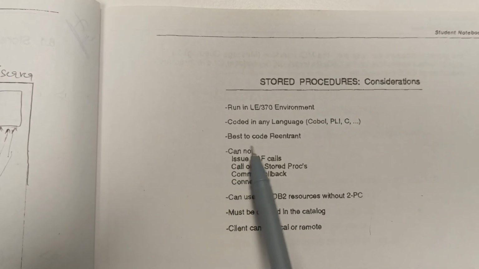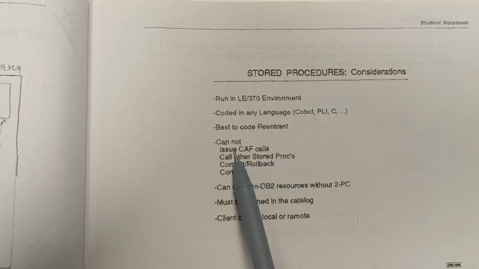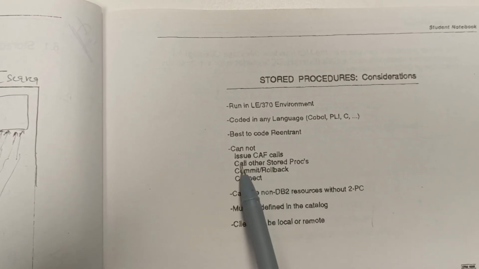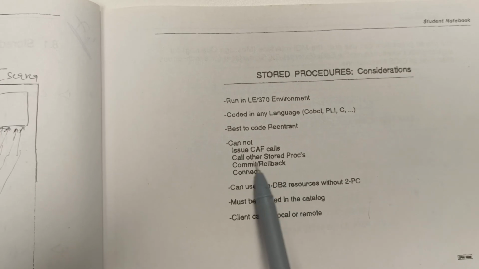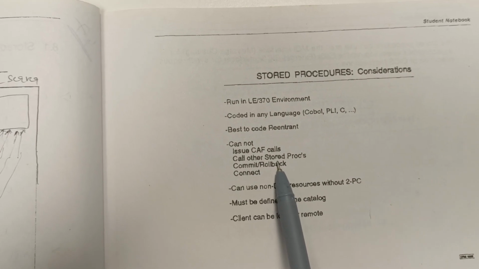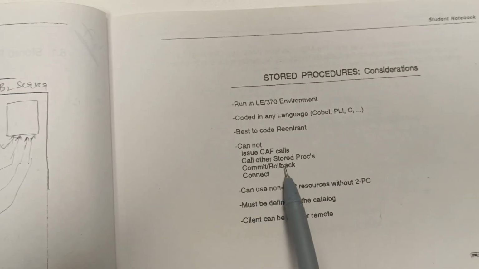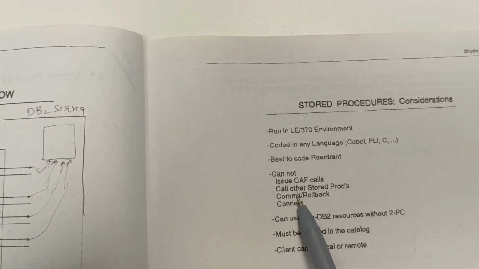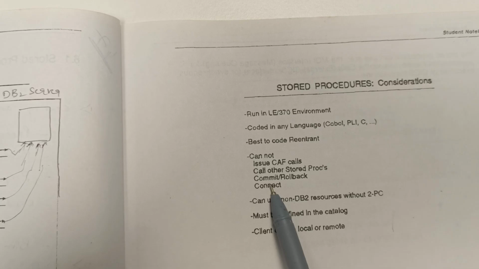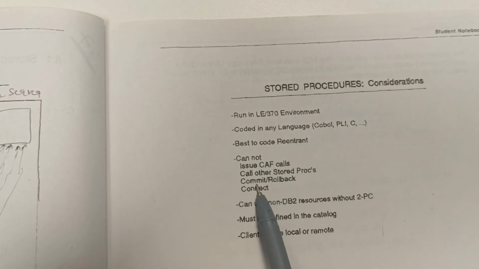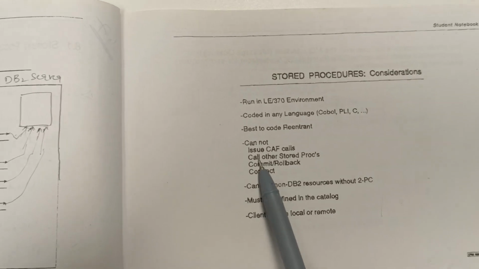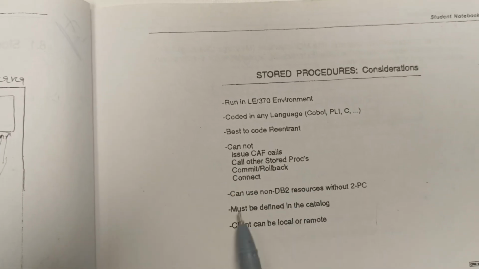There are some limitations for the stored procedure. We cannot issue a CF call, an attachment facility call, and we cannot call other stored procedures. One call can have only one stored procedure. We cannot have nested stored procedure calls, we cannot issue a commit or rollback, and we cannot use a connect statement. These are the only 4 limitations.